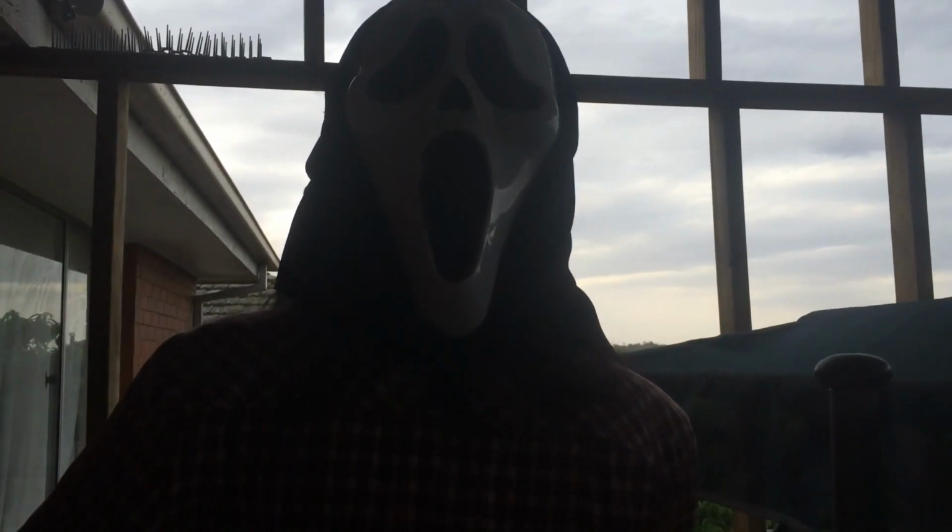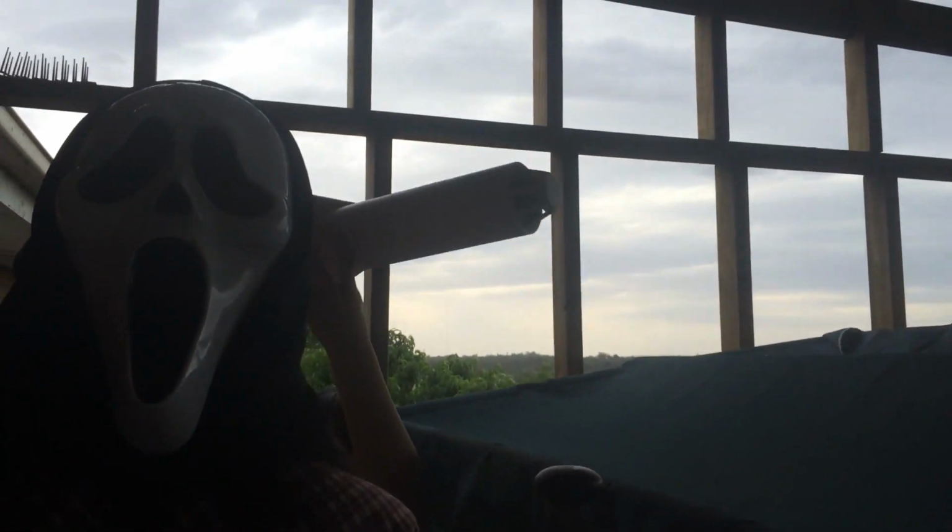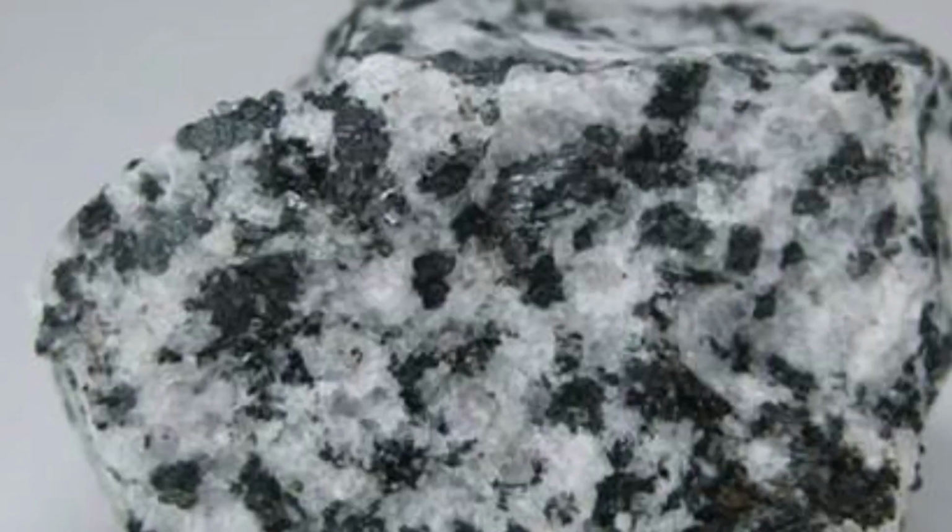Intrusive rocks contain large crystals, which can often be seen with our eyes or a microscope. They are an effect of slowly cooling magma.